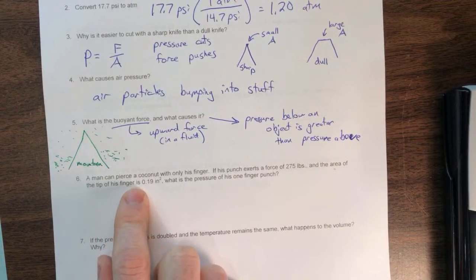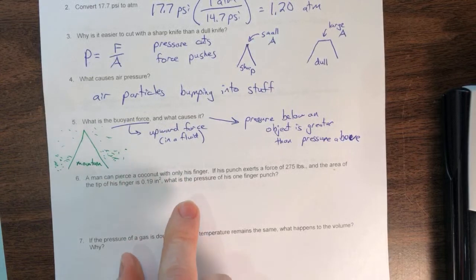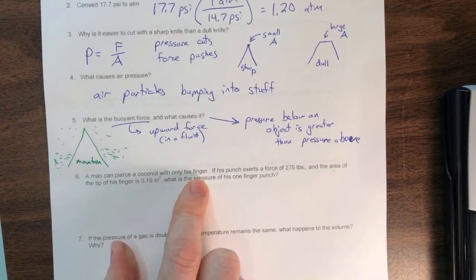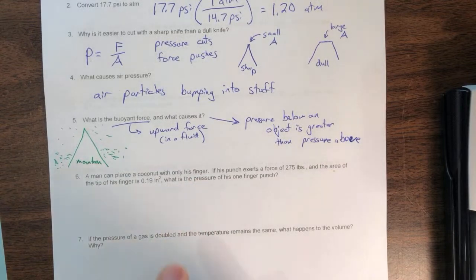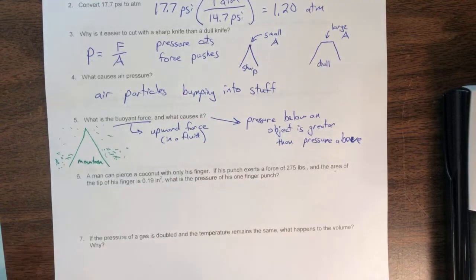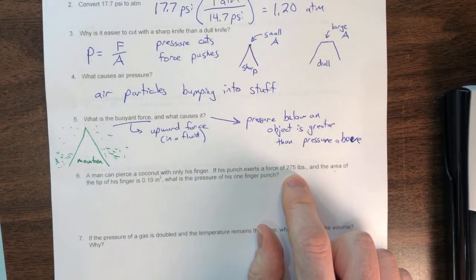Some guy can pierce a coconut with only his finger. And the scary thing about this is a coconut is about the same strength as a human skull. So that's really scary. So anyway, a man can pierce a coconut with only his finger if his punch exerts 275 pounds of force, which isn't an extremely large amount of force for an ordinary punch, right?